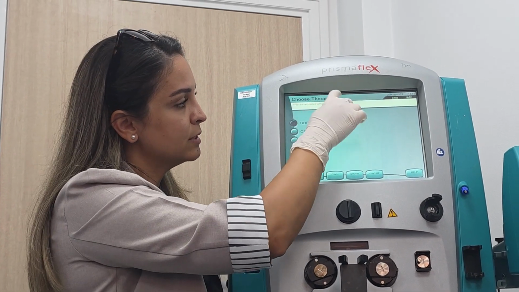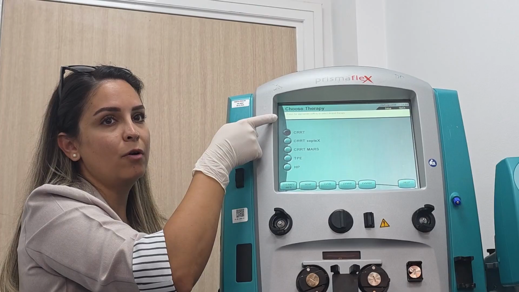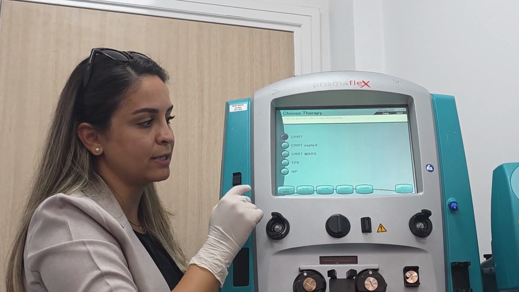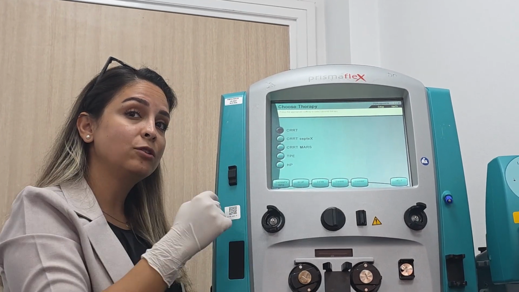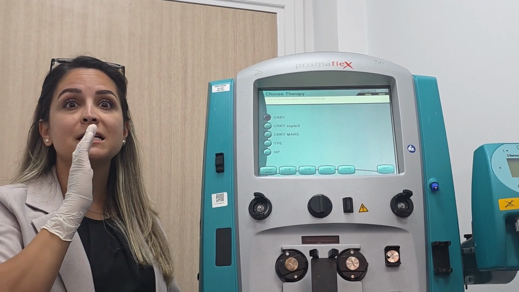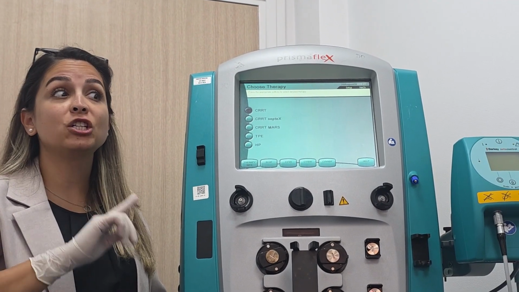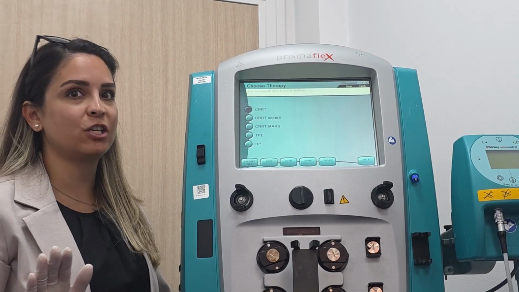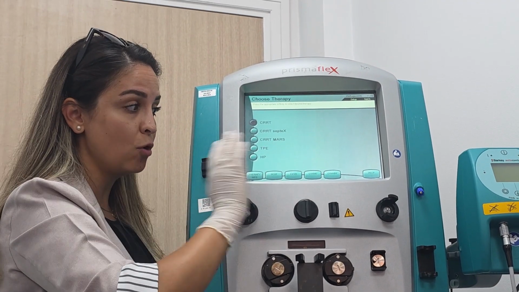Now choose the therapy. We go for CRRT, which is already pressed. Which modality to choose? CVVHDF. Always CVVHDF. Okay, even in citrate, always CVVHDF.